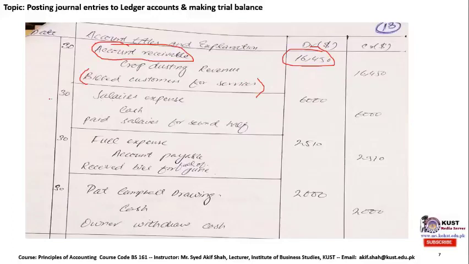Let's analyze further before going to the account receivable ledger account. Salaries and cash, no account receivable is involved. Fuel expense and accounts payable, no account receivable, and once again in the final entry nothing is involved. So the final value for the account receivable ledger account available in the journal to be posted into the ledger account is of June 30th.